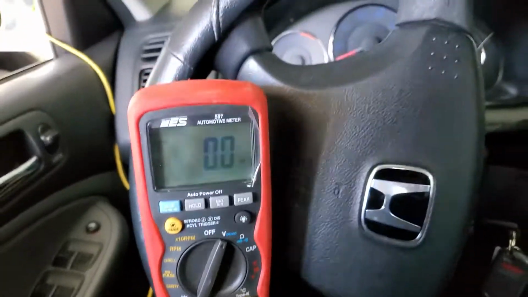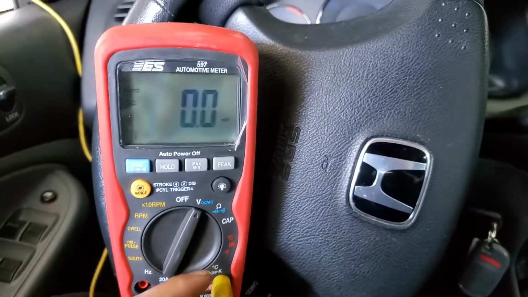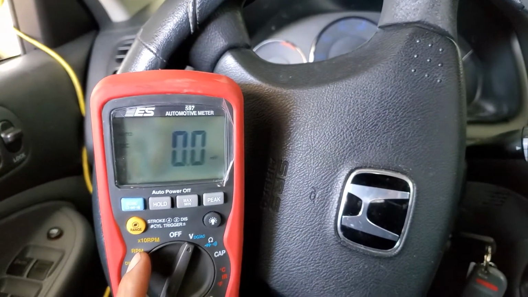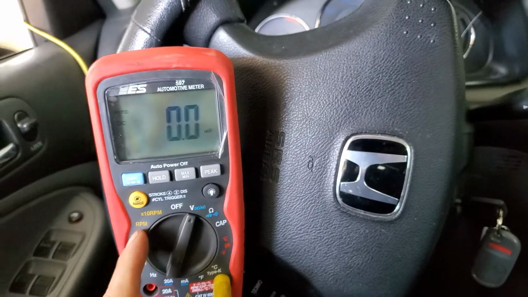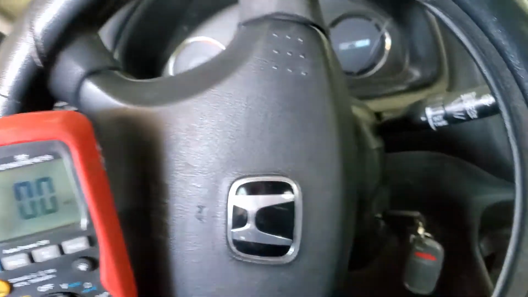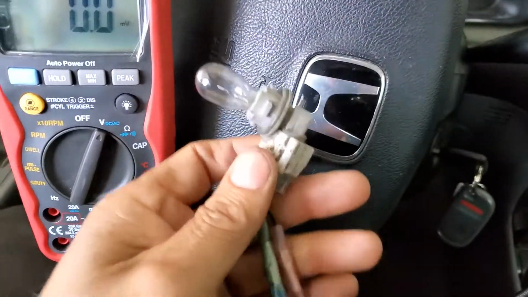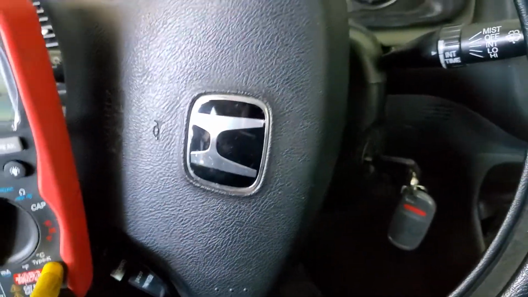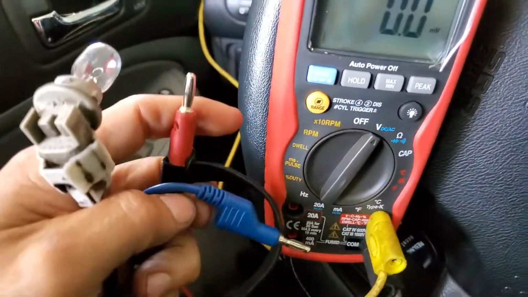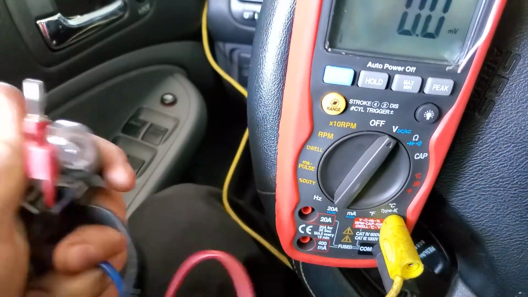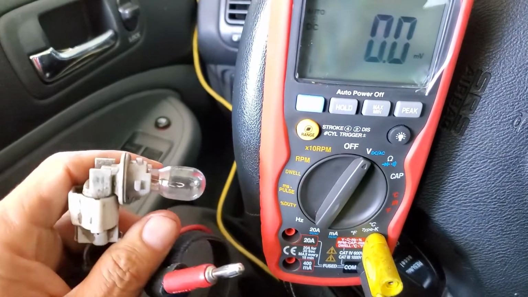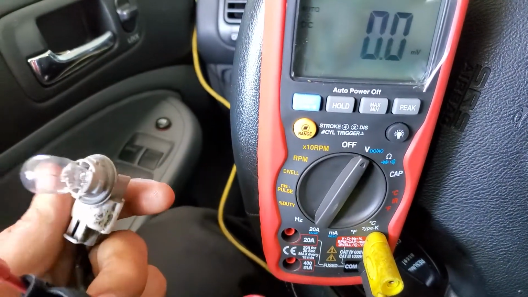Okay, so this is what we know already. The computer only commands the heater to come on for a few seconds, and then it removes the ground. Why? Normally I like to simulate that with this homemade test light, knowing Ohm's law. This one draws about 1.5 amps. Most actuators draw about 1 amp, something like that.